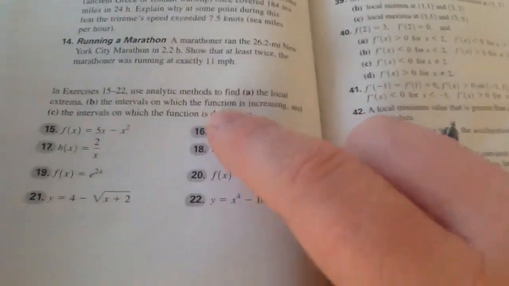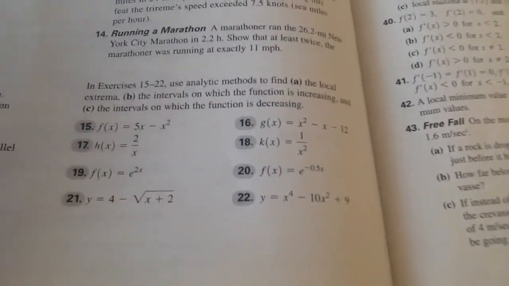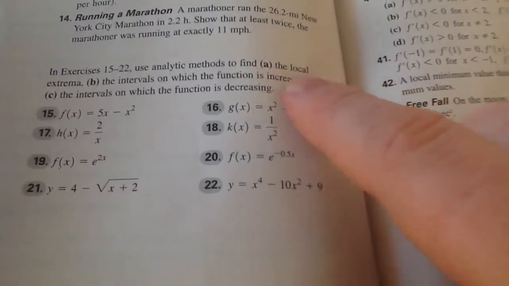So parts A, B, and C are really easy, because all we need to know to figure out where the function is increasing or decreasing is where the slope is positive or negative. But we're already going to do that to figure out part A. So it's just writing more stuff for our answer pretty much.